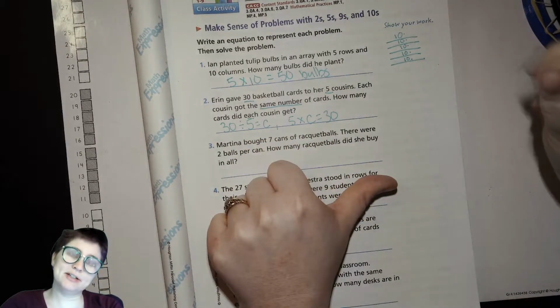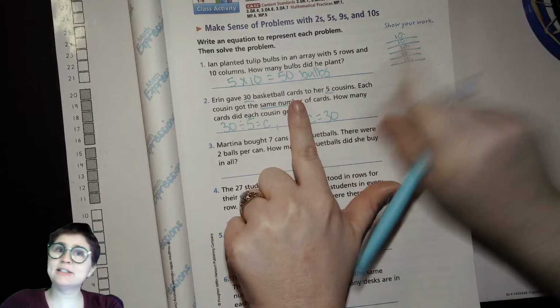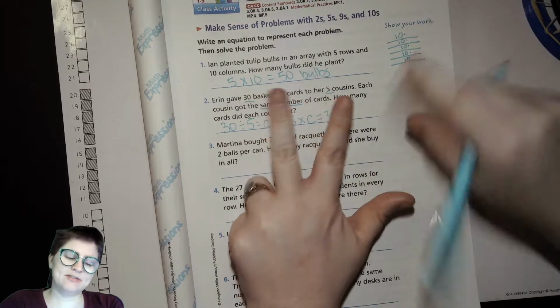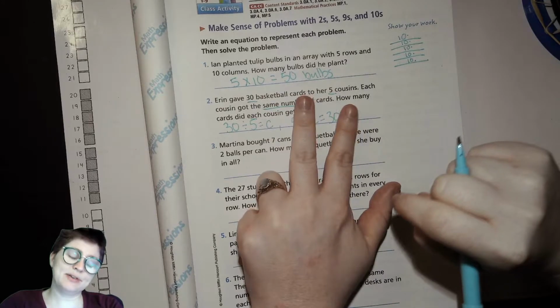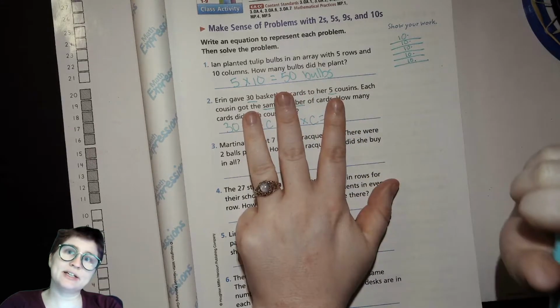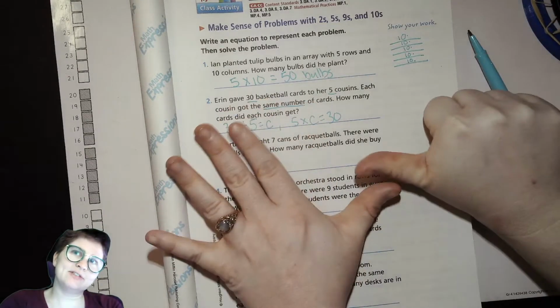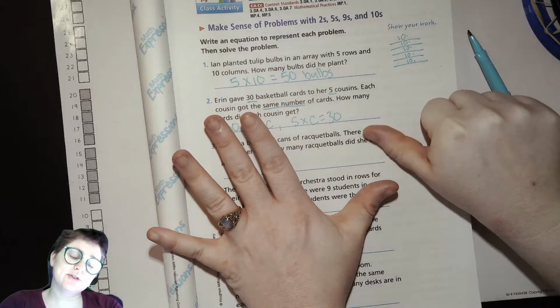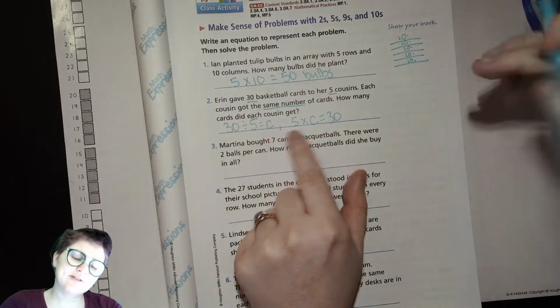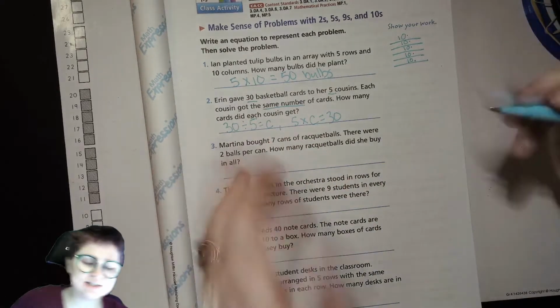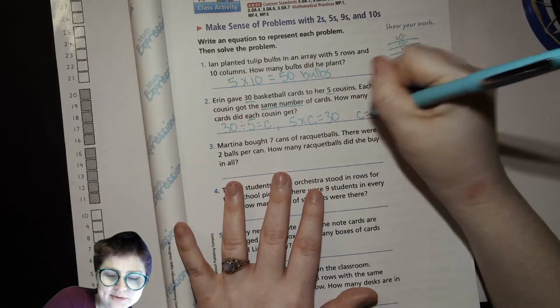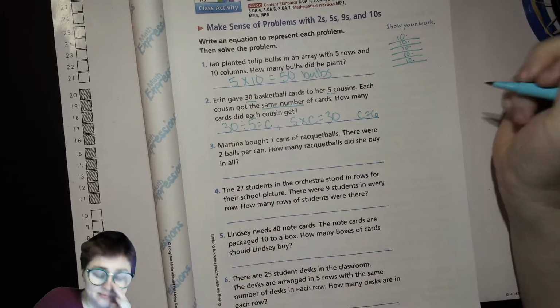5 times 1 is 5. 5 times 2 is 10. 5 times 3 is 15. 5 times 4 is 20. 5 times 5 is 25. And 5 times 6 is 30. So then to answer the question, 5 times what is 30? It's got to be 6. Cards.